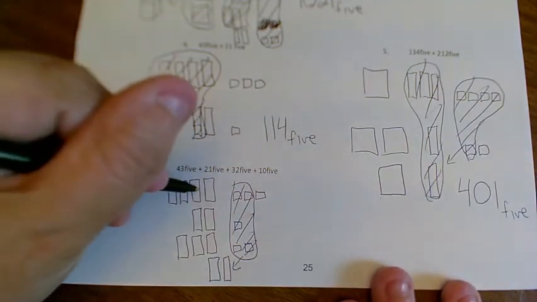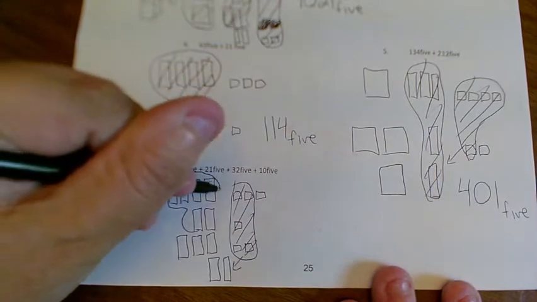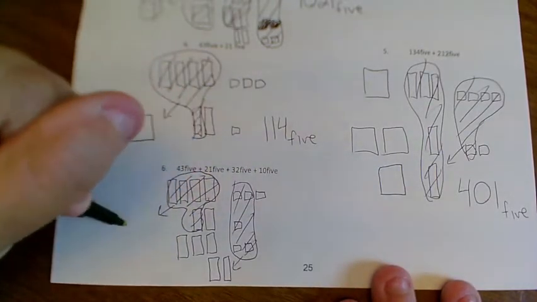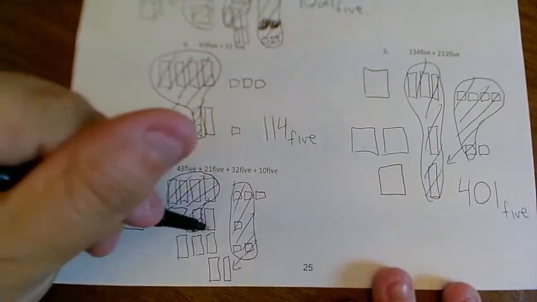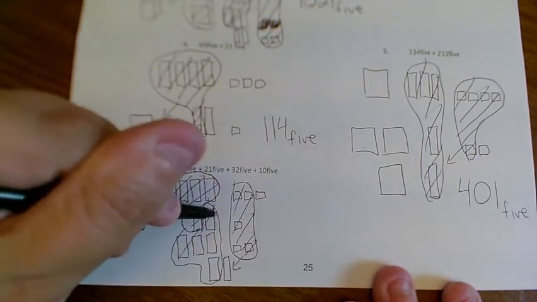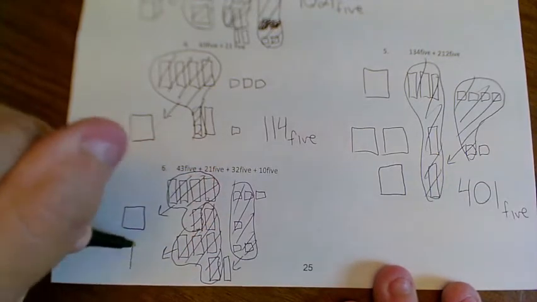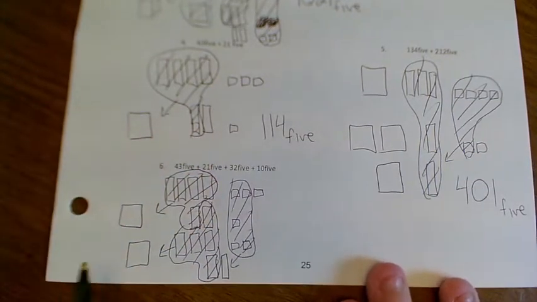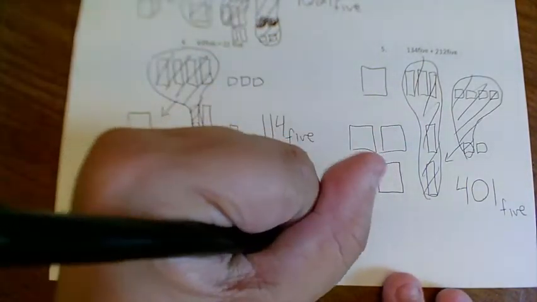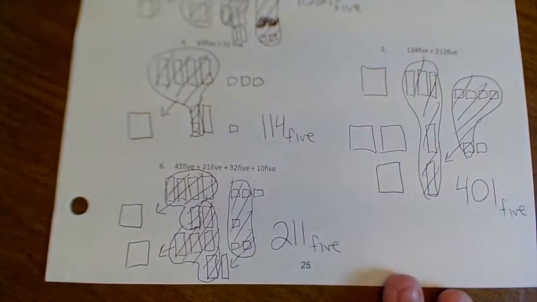And then we have 1, 2, 3, 4, 5 longs here that can trade in for a flat. And then we have another 5 longs that could trade in for a second flat. So this one we end up with 2 flats, 1 long, and 1 unit. Okay. So the answer to that is 2, 1, 1, base 5.